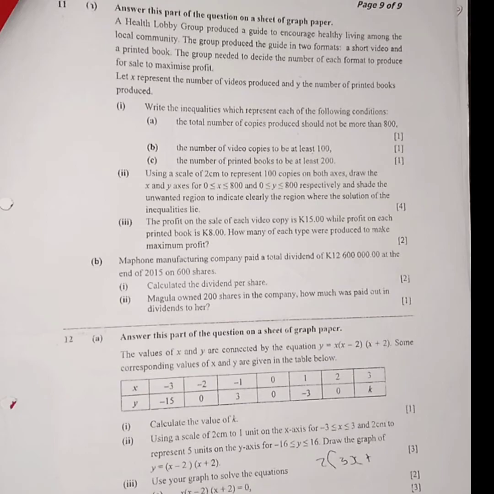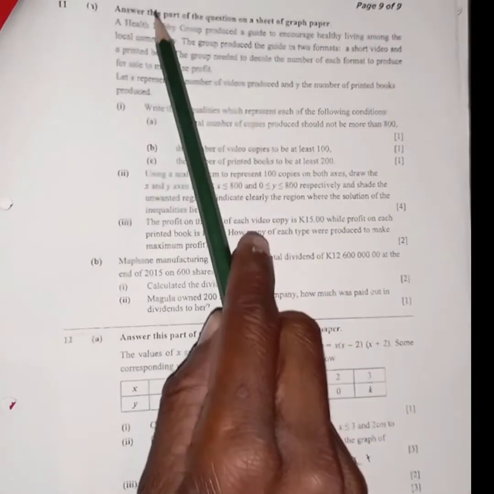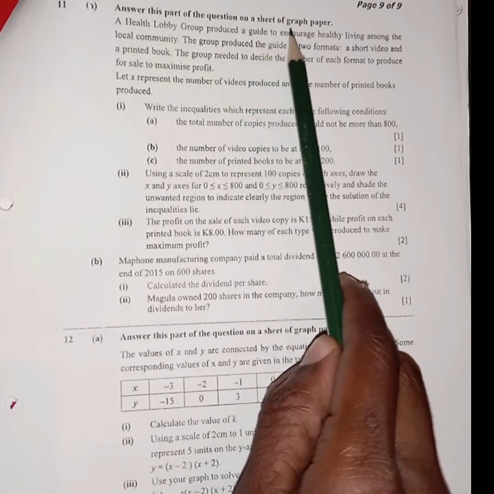So this question is linear programming. How are we able to solve questions under linear programming? So the question reads, answer this part of the question on a sheet of graph paper.